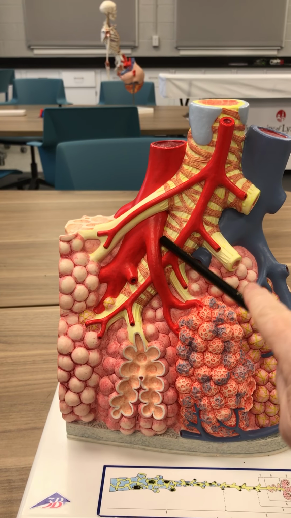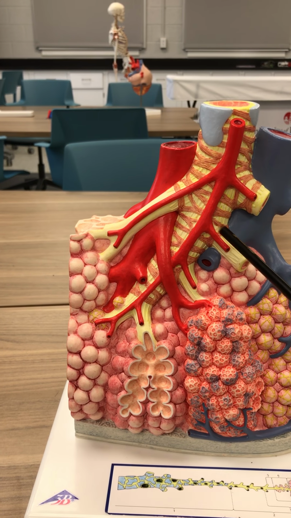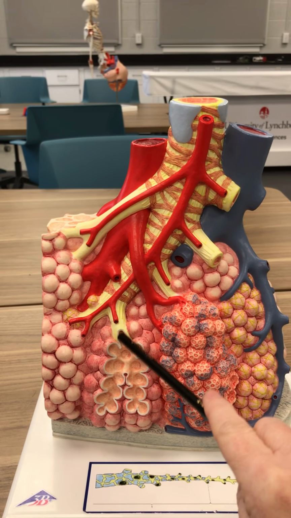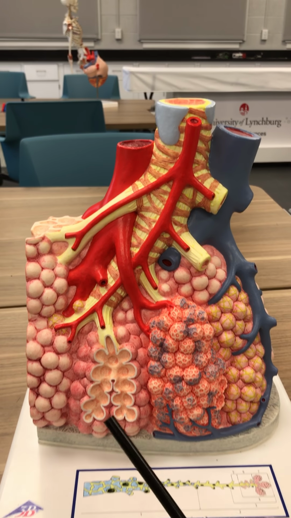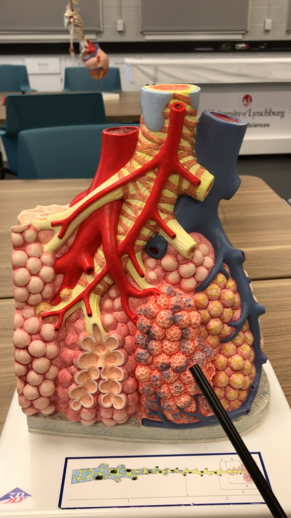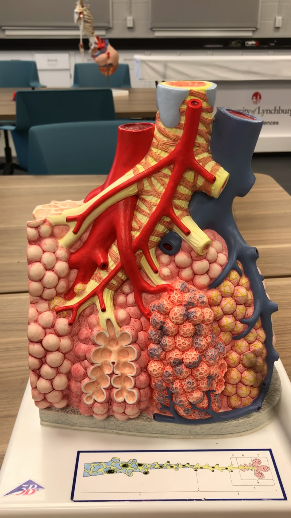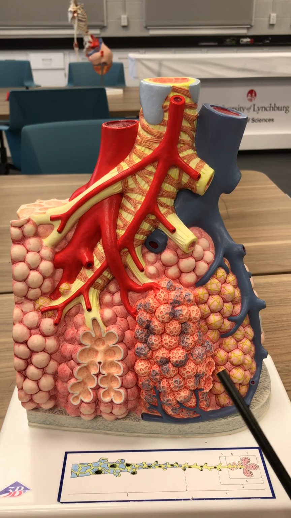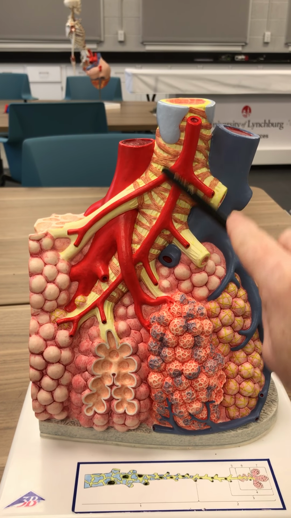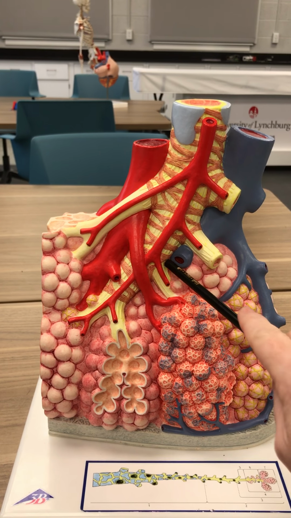And we can see branching off the terminal bronchiole here are going to be these guys, and these are going to be respiratory bronchioles. So now we actually start the respiratory portion of our airway tract, where we actually are going to have some gas exchange occurring. So this is going to be terminal bronchiole, and here coming off respiratory bronchioles.